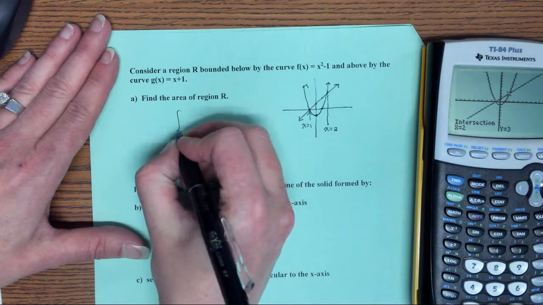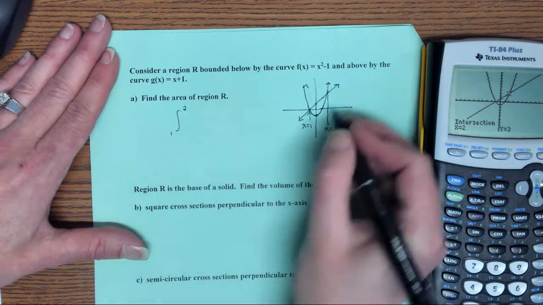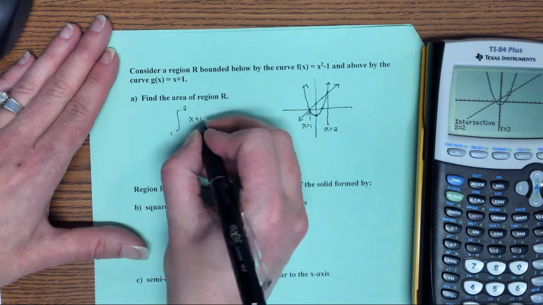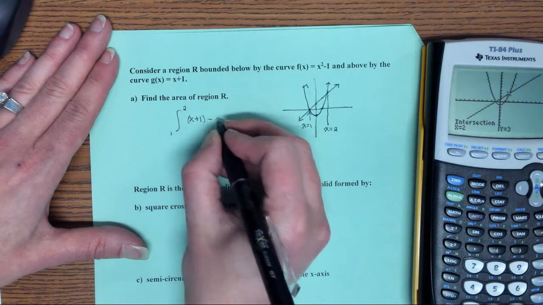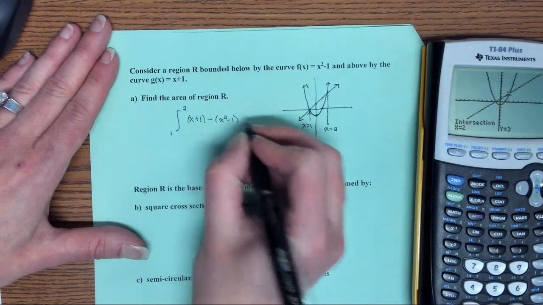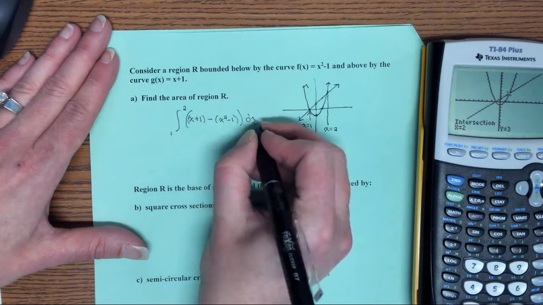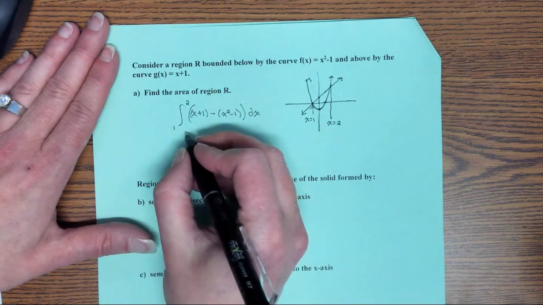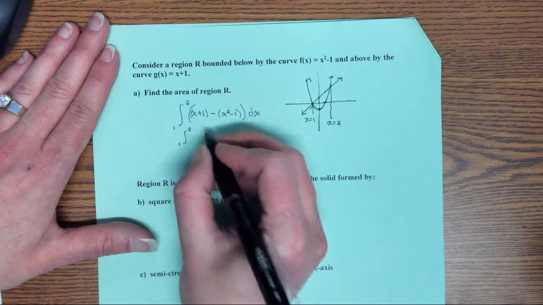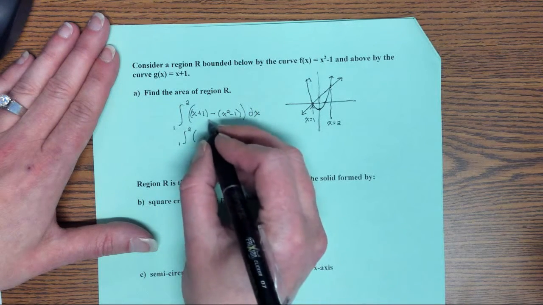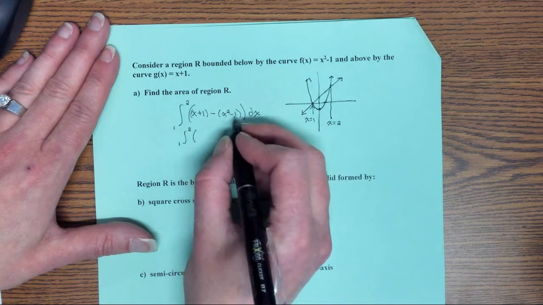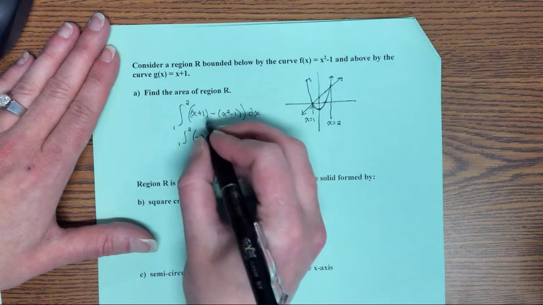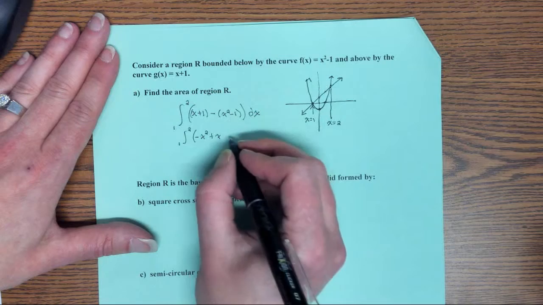So the area would be the integral going from 1 to 2, top minus the bottom. So x plus 1 minus x squared minus 1 dx. Now let's do this one by hand to remind ourselves. That's going to be x plus 1 minus x squared plus 1. So that's negative x squared, plus x, and then we have a 1 minus a negative 1, that's going to be a plus 2.